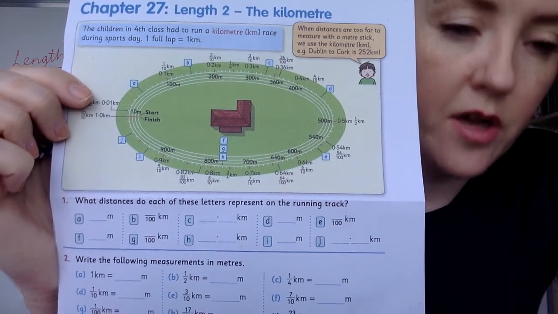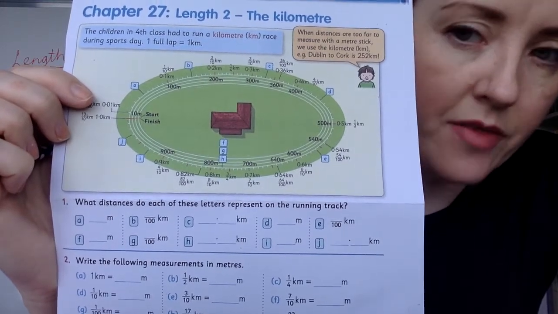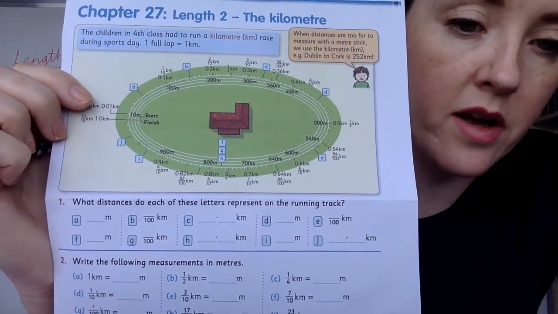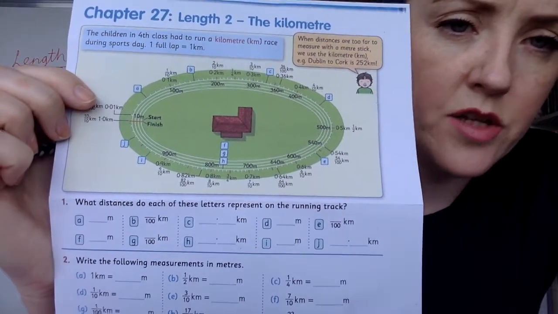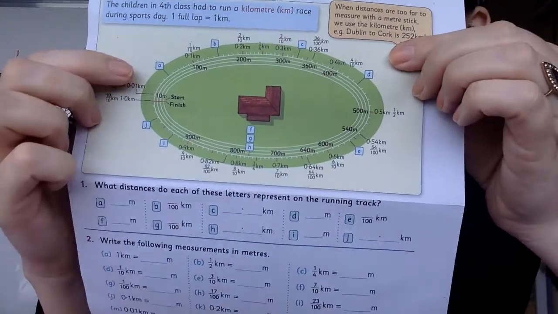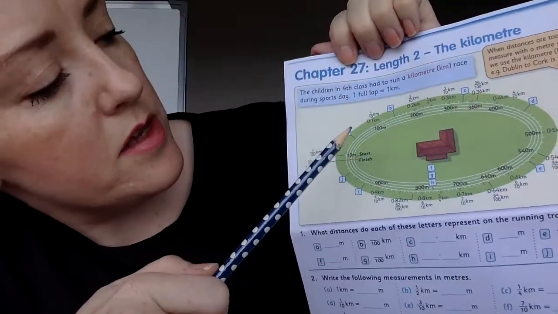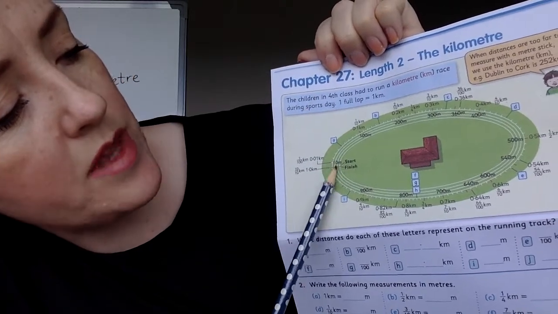So you can see here, the first one is A, and they've done you a favour. They've put in the units of measurement for you, so you can't get that part wrong. The units of measurements are there. So we can see A is here, okay? So we're going to count, and we're going to see. So A is here. This is our start.